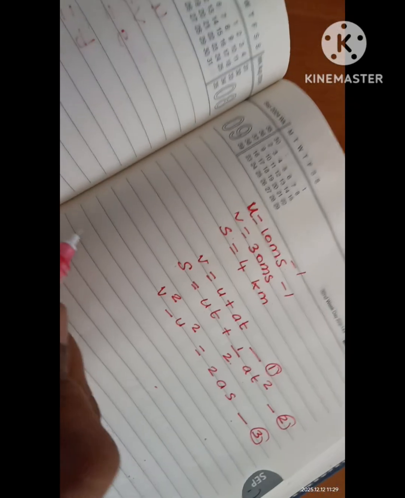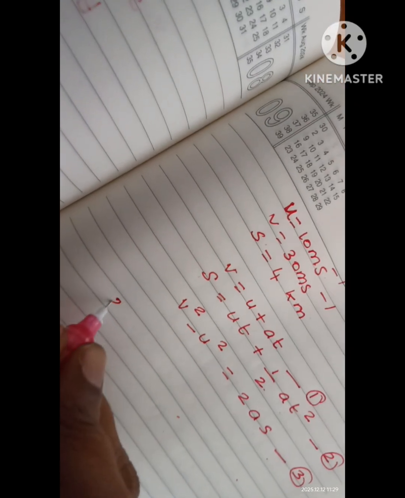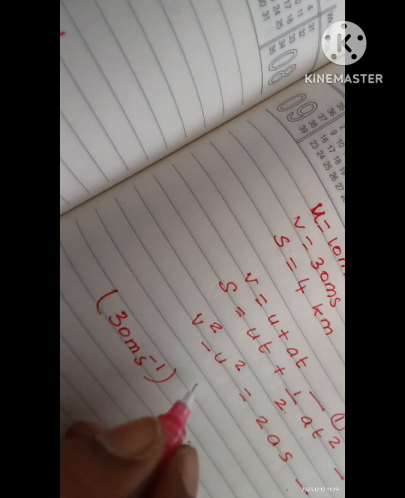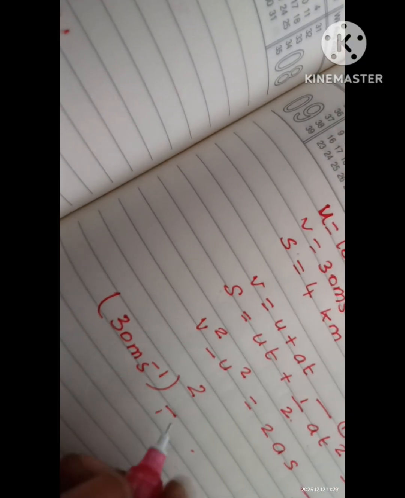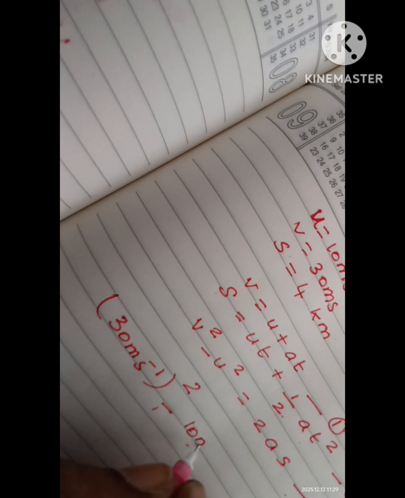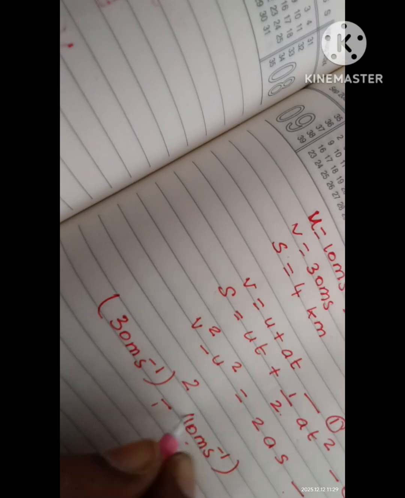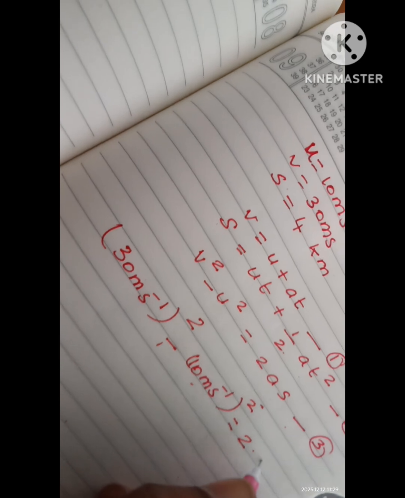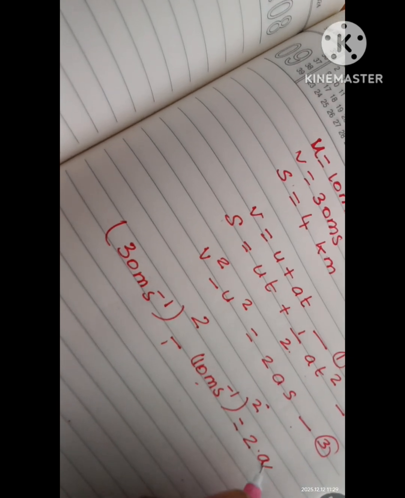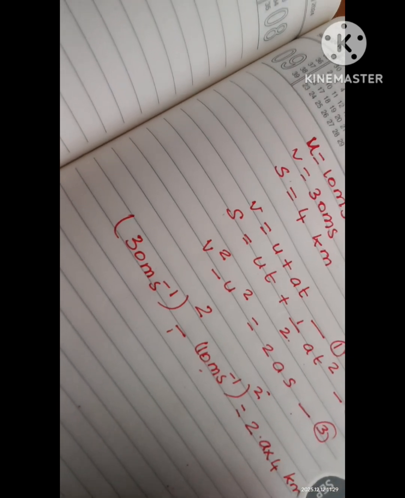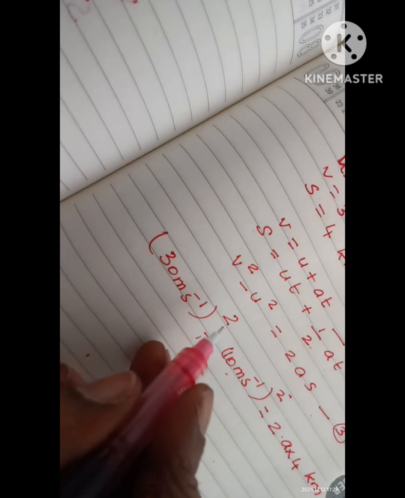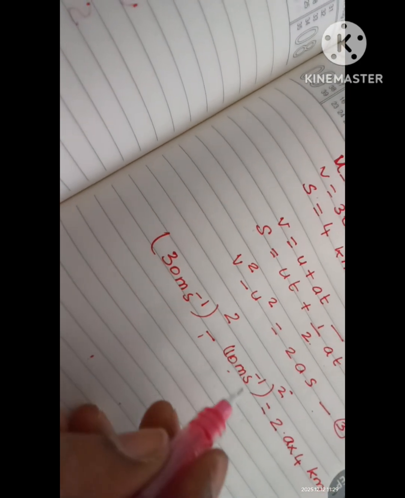Good. Now V square, 30 meter per second the whole square, minus U square, 10 meter per second the whole square, is equal to 2A. What is the value of S? 4 kilometer. Have you all understood this step? So the square is common for all the terms.